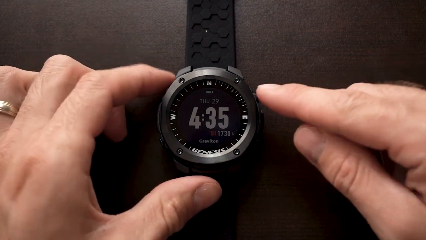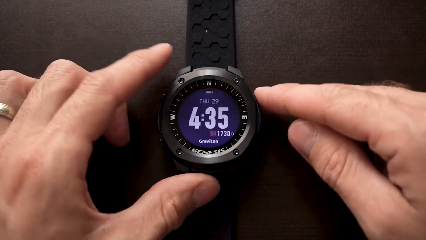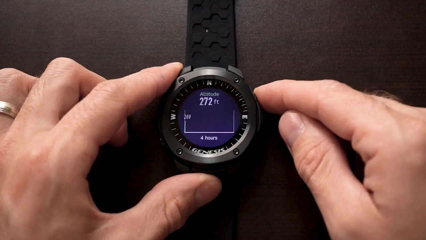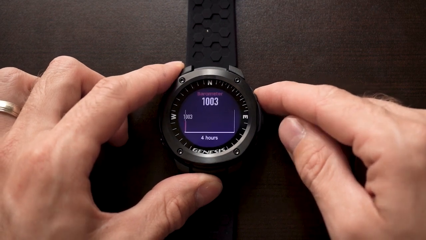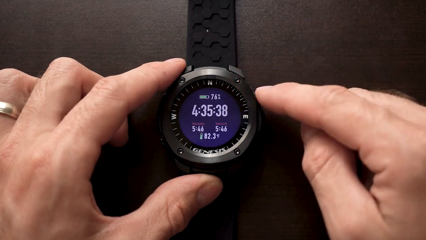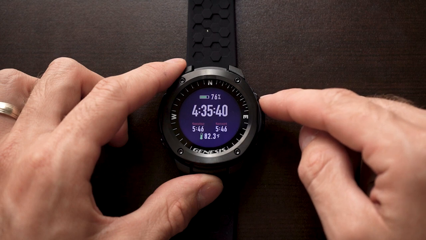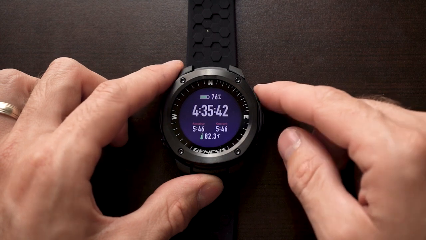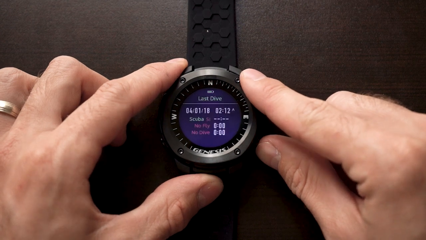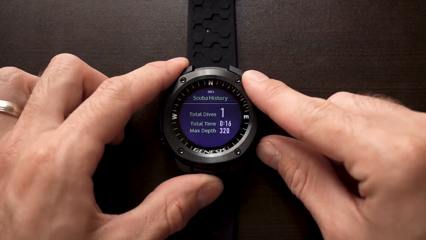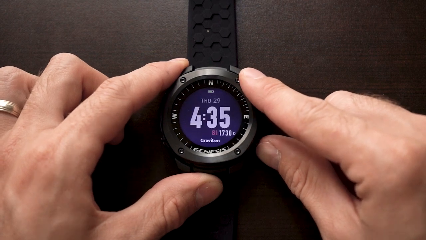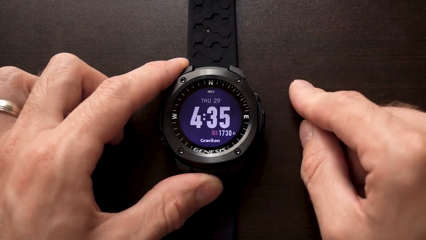What we want to do here is, right from this screen, we have a few other options. You can scroll up to navigate through a digital compass, temperature, altitude, barometer, and another time screen that shows you seconds, the percentage of your computer, along with sunrise and sunset and the temperature. By scrolling down from the main menu here, you have some last dive information, scuba history information, free dive history information, and then we're back to the time.